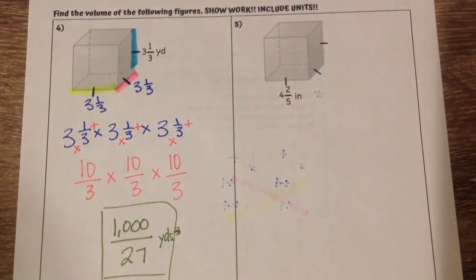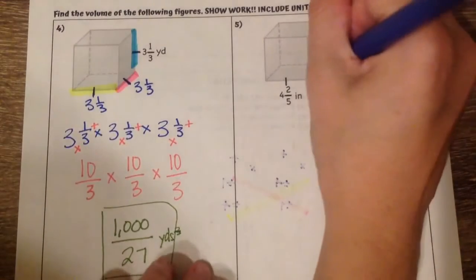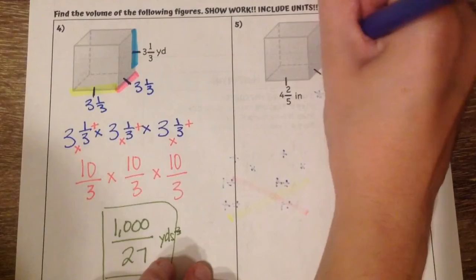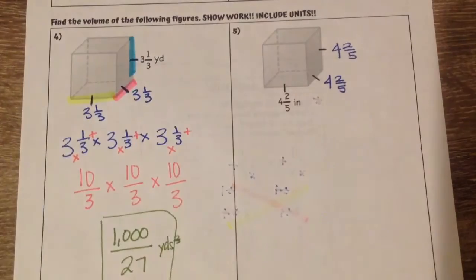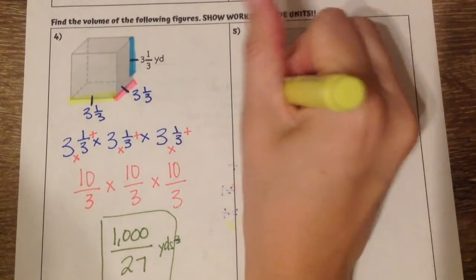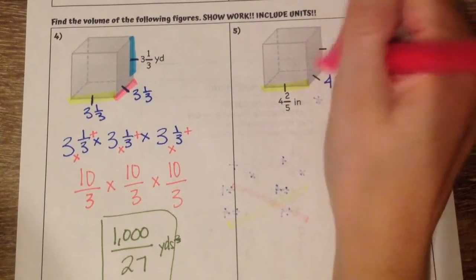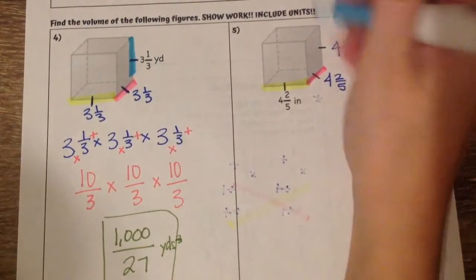All right, one more. So again, we've got these tick marks again, which means it's the same length on all three sides. So our three side lengths, side 1, side 2, side 3, are all the same.